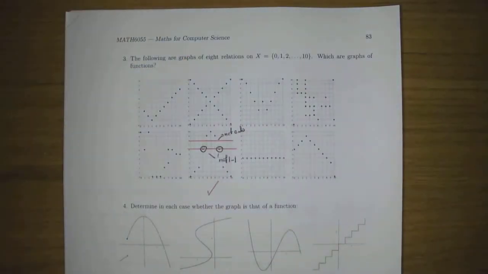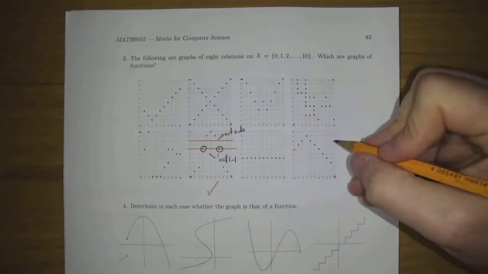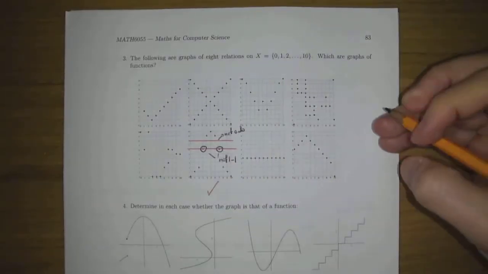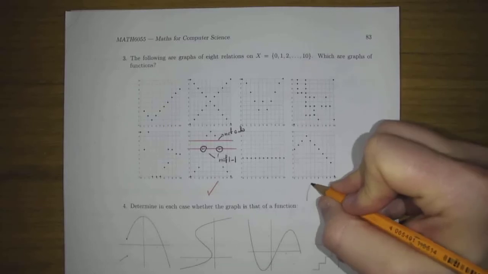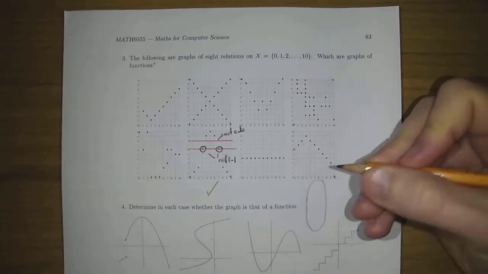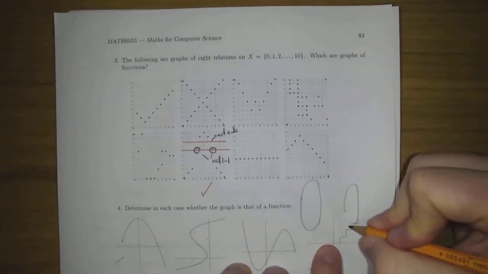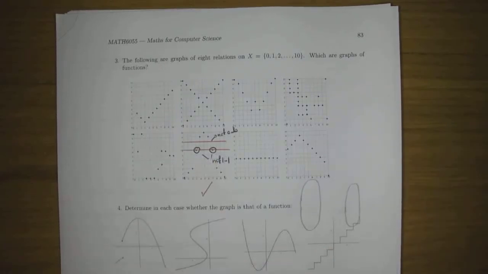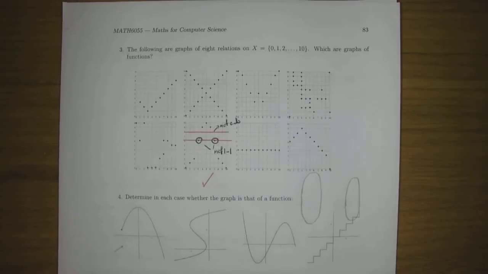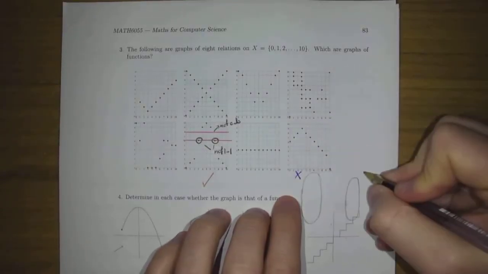So if we draw just a tiny section of this function as an arrow diagram, remember all the points on the coordinate graph are of the form input, output. Now this set is called x.